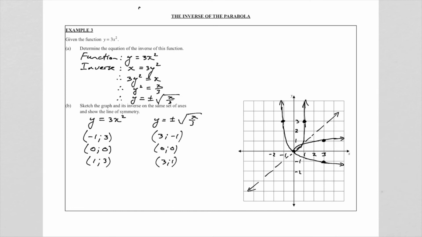As you can see now, I did the drawing of the line of symmetry, and always remember to write down the equation. That is the line y equal to x. The parabola was also given to us. That equation is y equal to 3x squared. And then we also have the equation of the inverse, and that is y equal to plus minus the square root of x over 3.